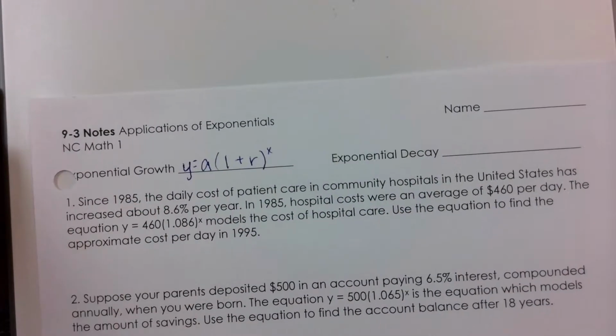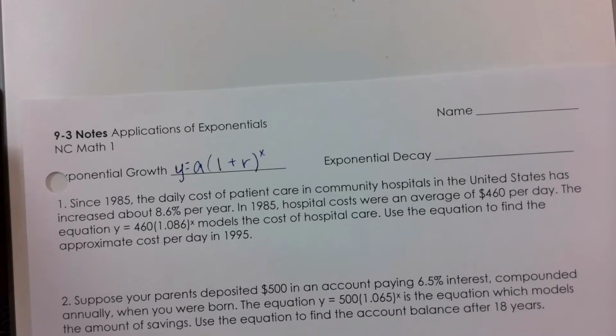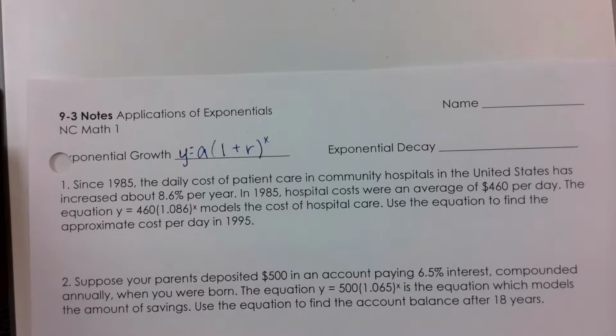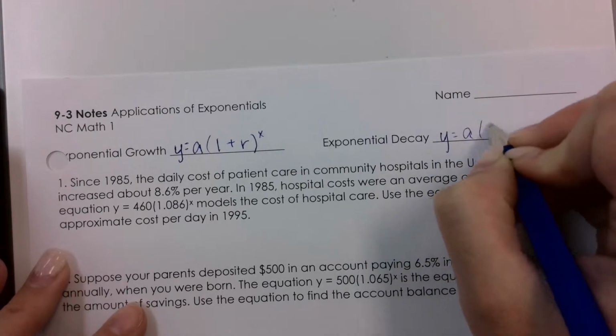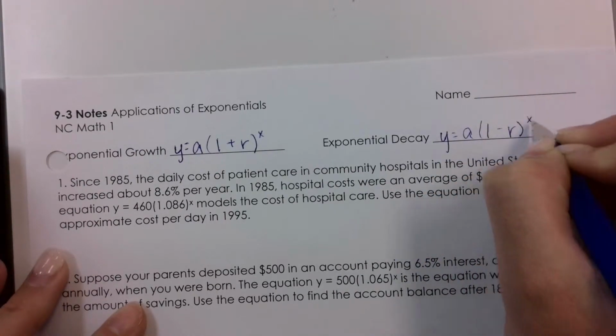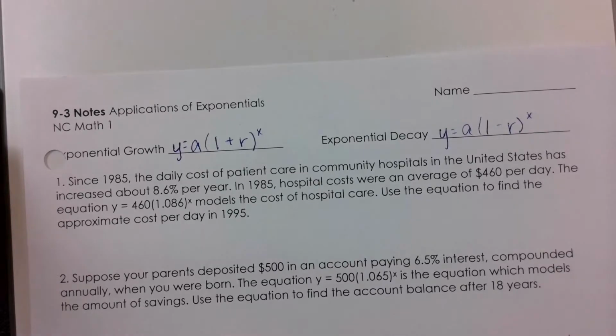Good. Remember, that's what makes the exponential function. If the x is not in the exponent, then it's not exponential, and that's not at all what we're doing, yeah? So for exponential decay, what's the only difference for our equation? So we still have a, 1 minus r to the x. Is that okay? Some of y'all are saying r minus 1, but that's going to give you the wrong number, so make sure that we're doing 1 minus r, 1 plus r, okay? Not the other way around.